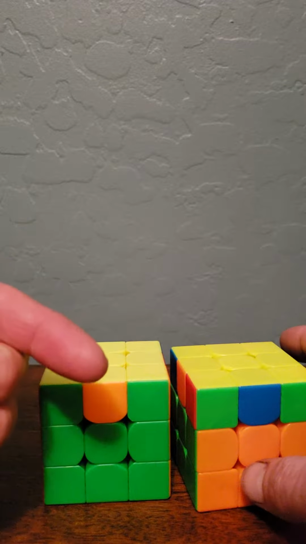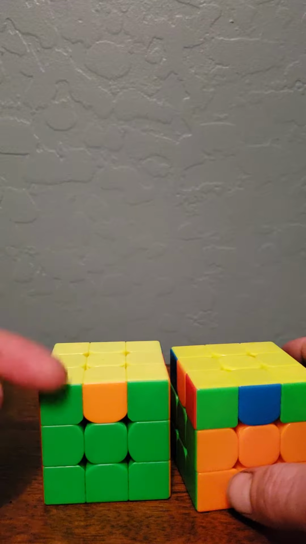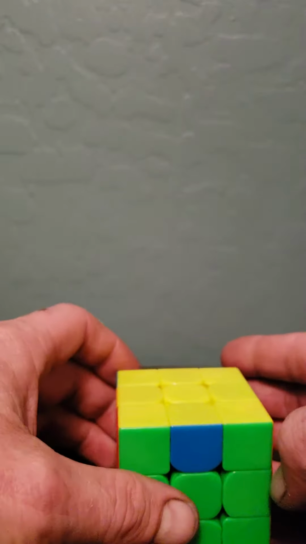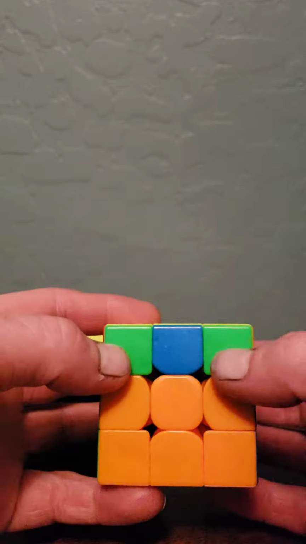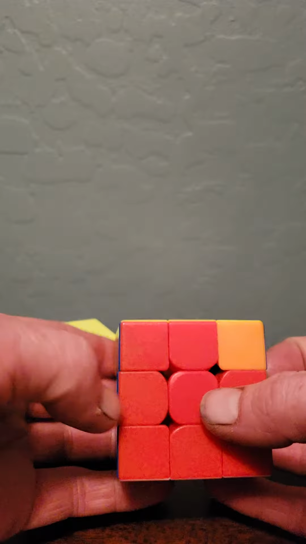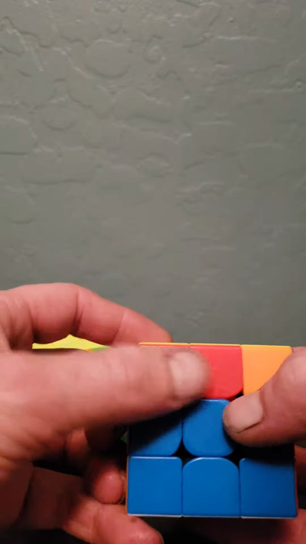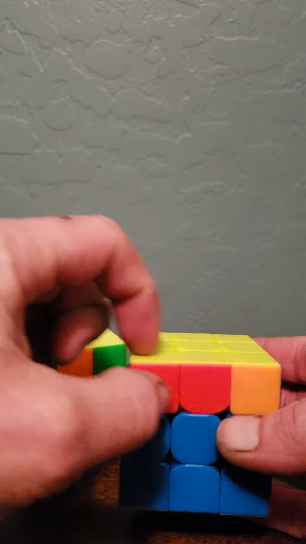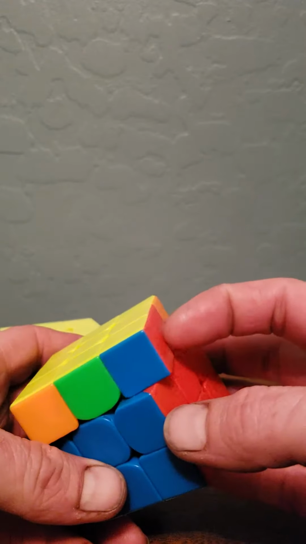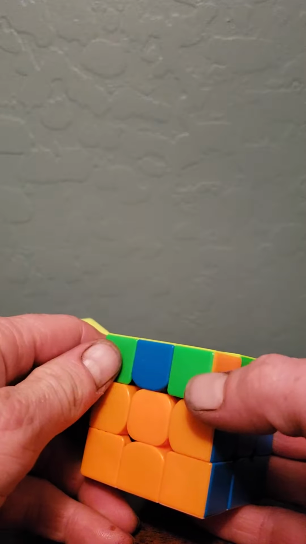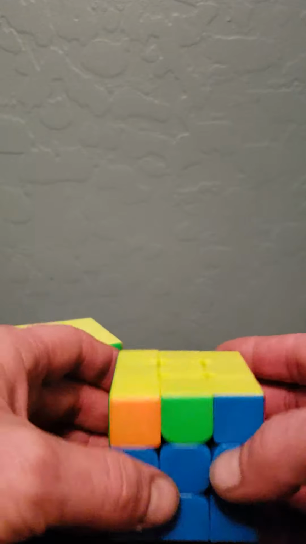If you haven't watched the last video with the GA and GB perm, you should watch that before you watch this, because I was showing some recognition, but I'll cover it again here. Every G perm is going to have a set of headlights, and it's going to have a 1x2 block. Almost looks like an F2L pair. And where this block is located in relation to where the headlights are determines what kind of G perm it is.